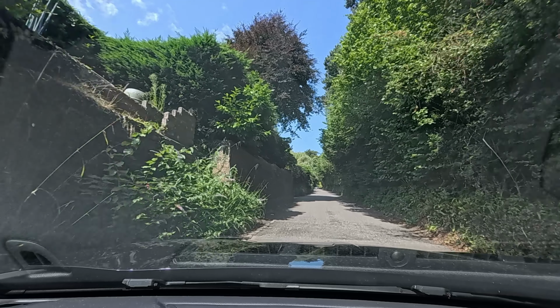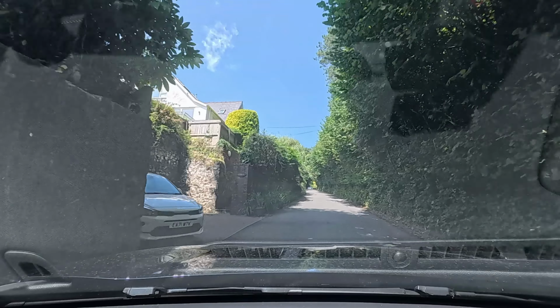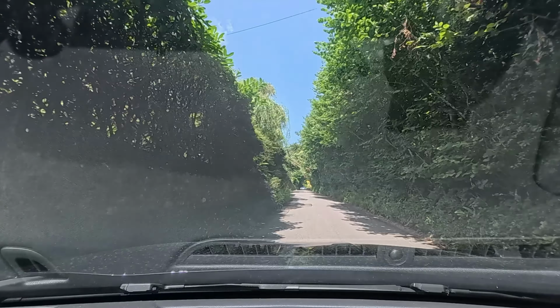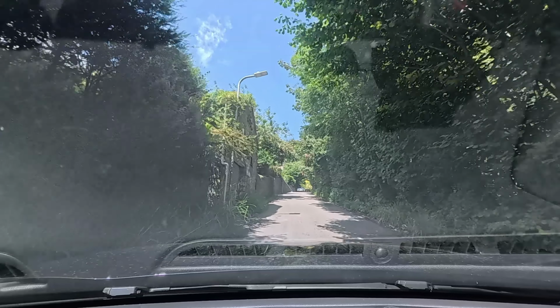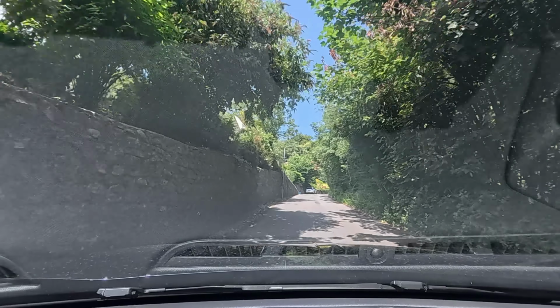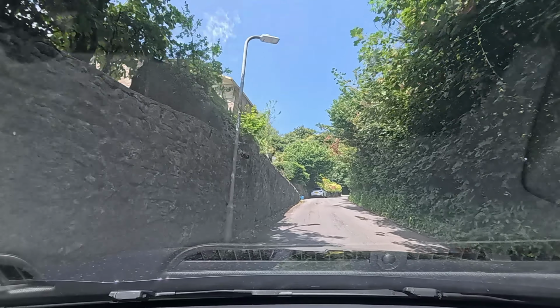Firstly, let's look at what a country lane is. A country lane is just a road which is a lot narrower than what we're used to driving on when we're going through urban areas, city centres, dual carriageways and motorways. So what we need to consider is, because the roads are so narrow, where we need to actually pass other vehicles which are coming towards us.